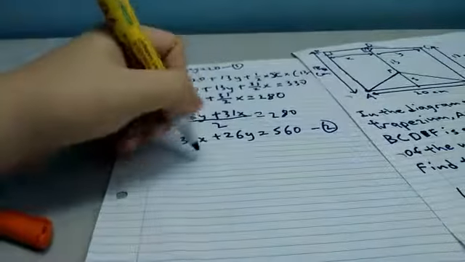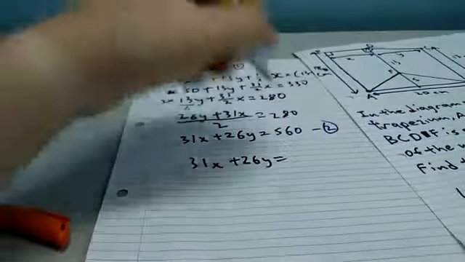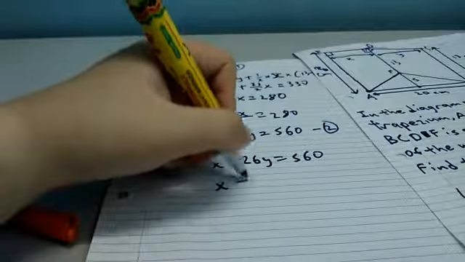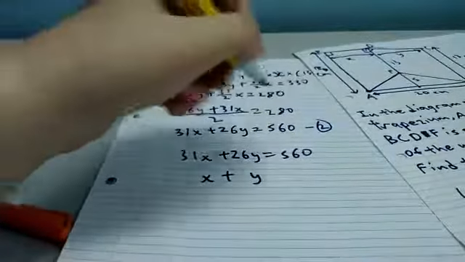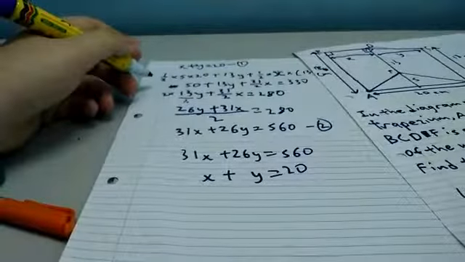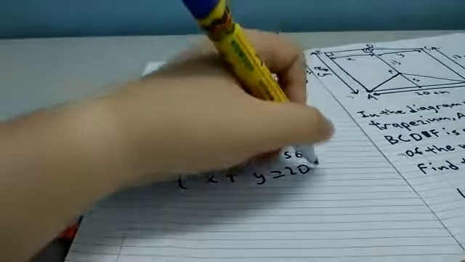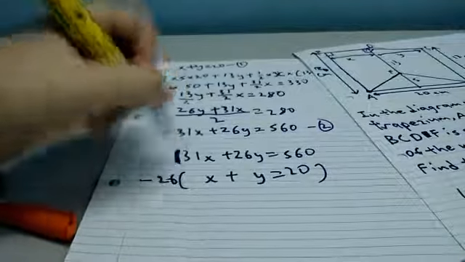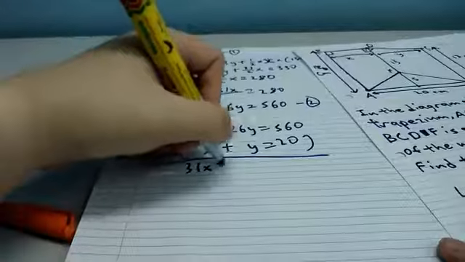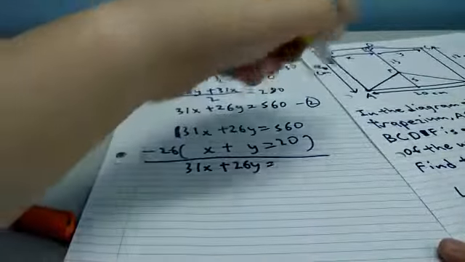So let's do it. I have 31x plus 26y is equal to 560, and the second equation is x plus y is equal to 20. As I said, I want to eliminate the variable y, so I multiply this equation by negative 26. The first stays the same: 31x plus 26y is equal to 560.